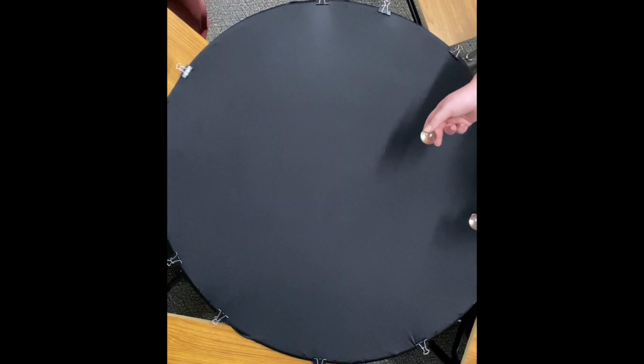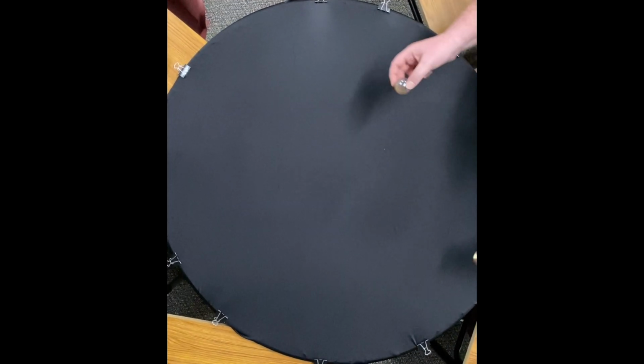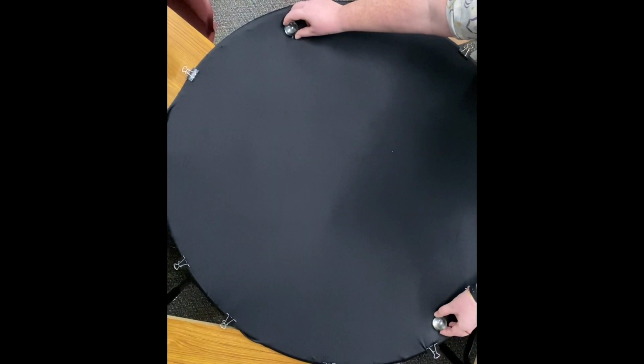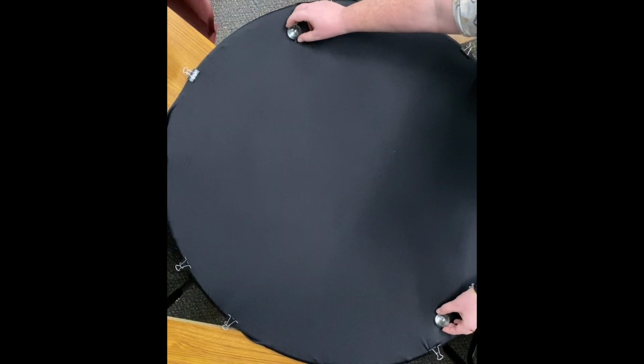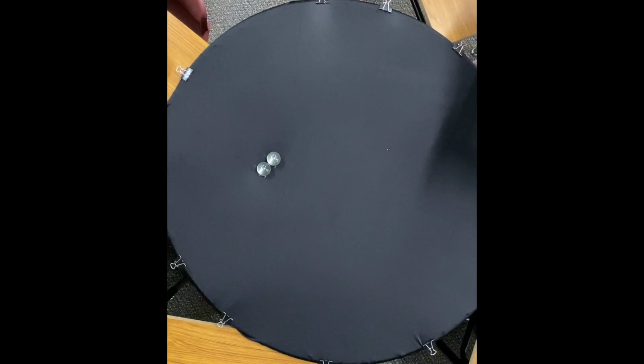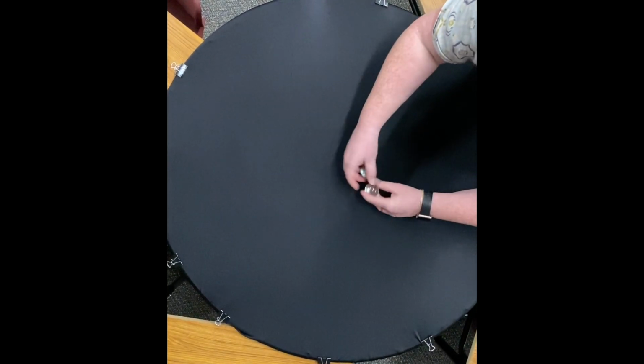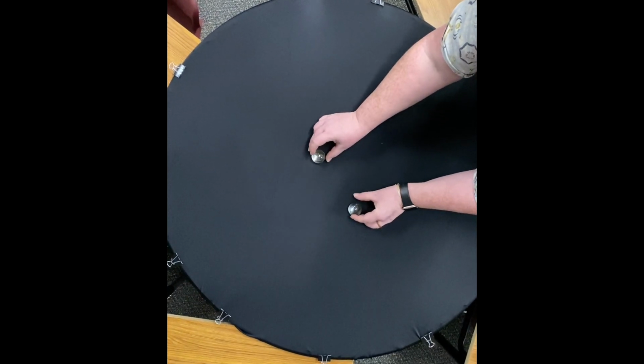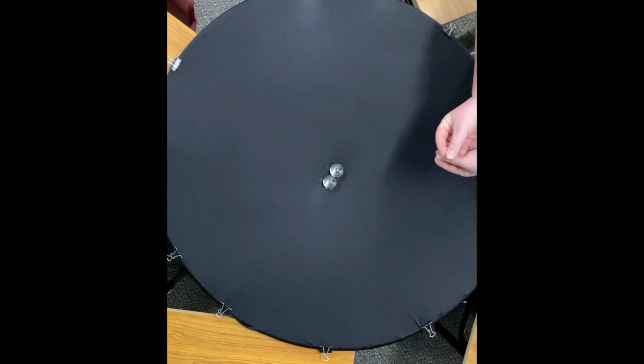Another factor that's going to affect gravity is their distance. When two objects are far apart, they still have a gravitational pull, but it's going to take them longer to find each other. When the objects are close together, they have a greater gravitational pull and they can find each other a lot faster.